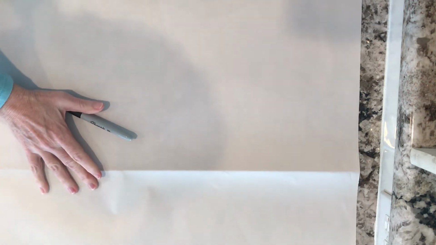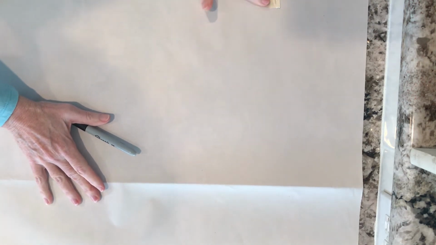Okay, get some tape on this. Whoops. This is how it goes. Make sure you can see that. Yeah, that's good enough.